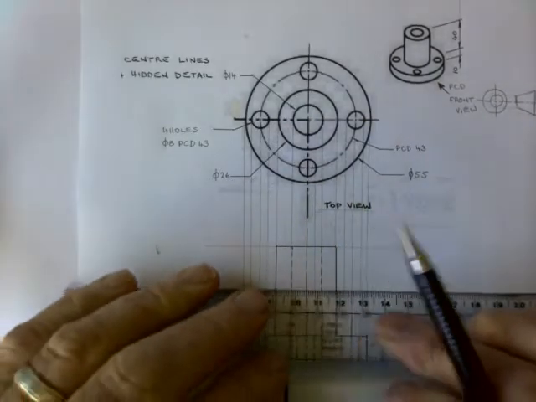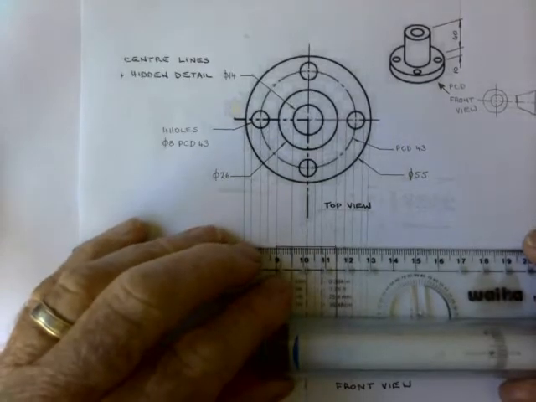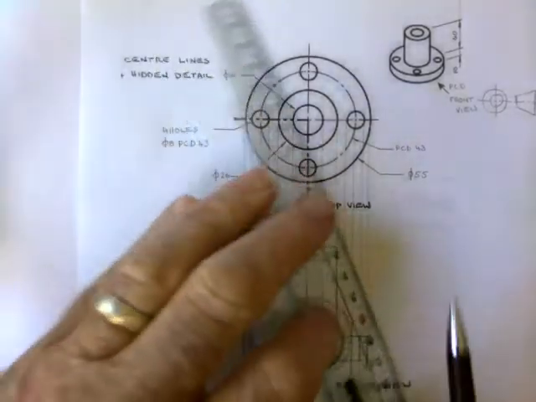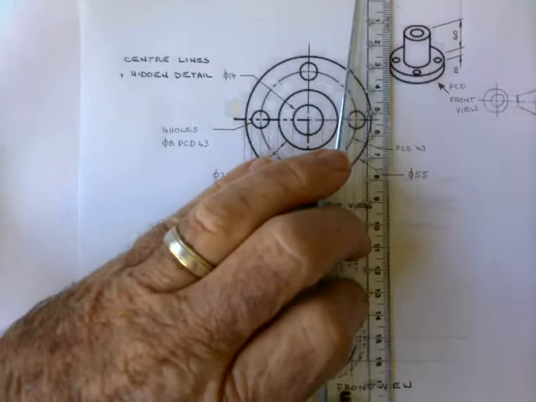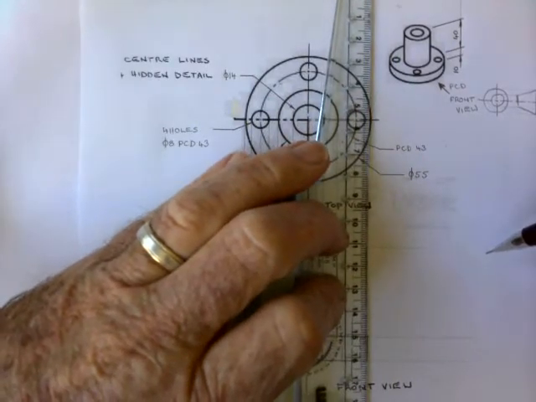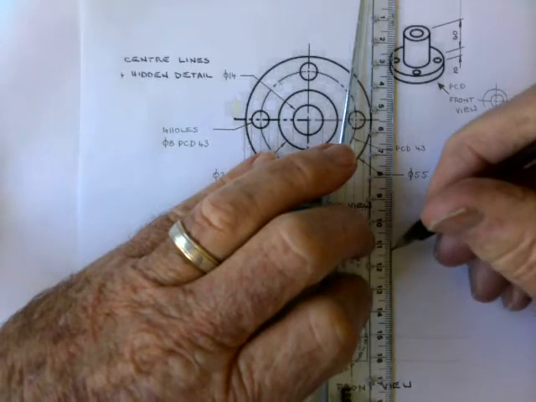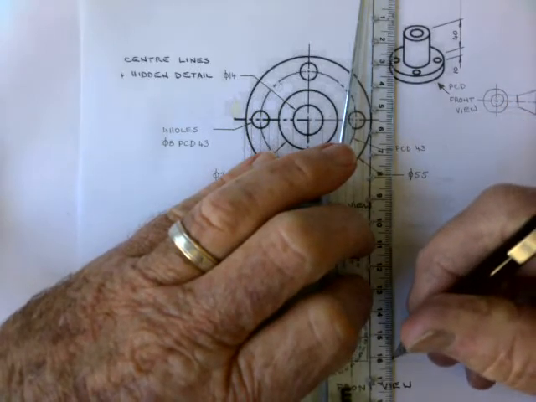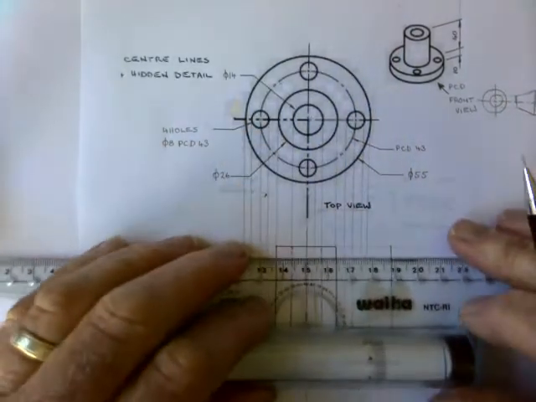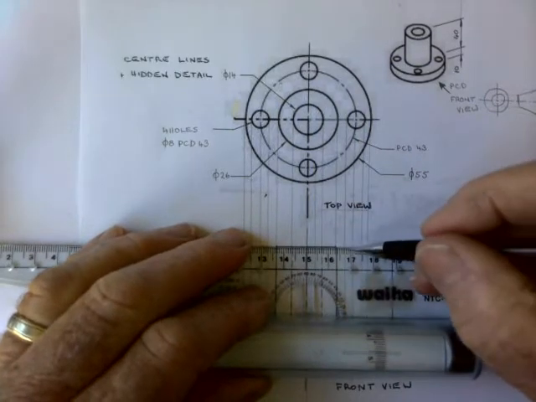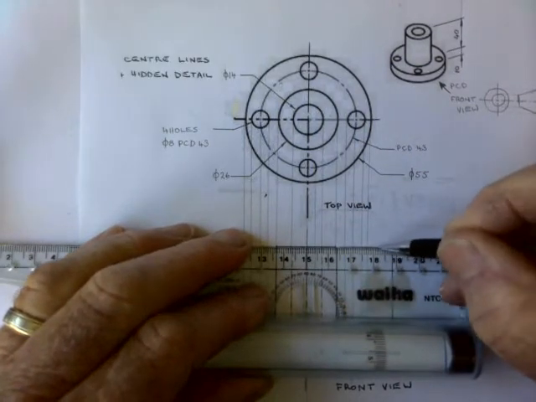On the front view, what we can do is place our heights. So the easy way to do that is I'm just going to draw a line here about 10 millimeters away from my object. And that is going to indicate my height. Now the total height of this unit is 50 millimeters.